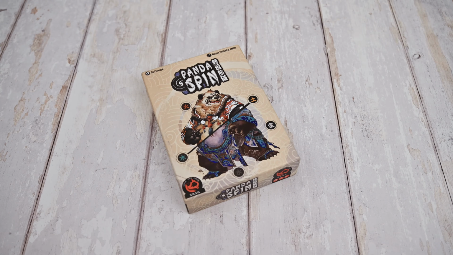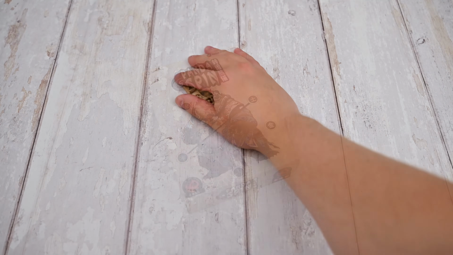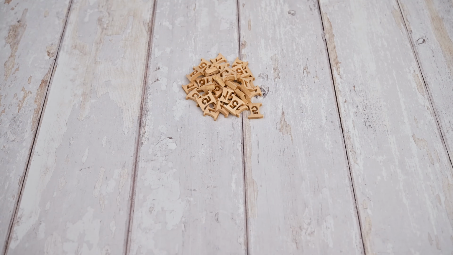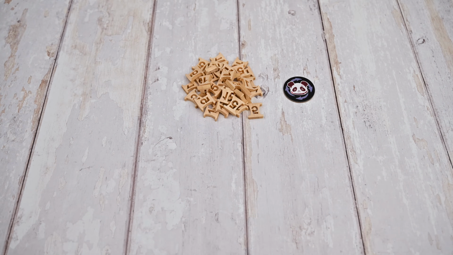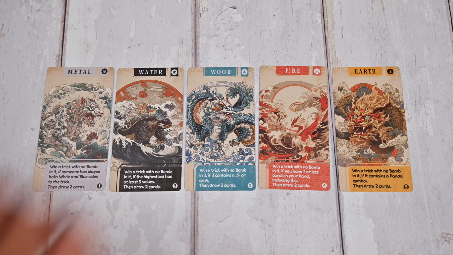As always, you'll begin by setting up. You'll place the bamboo tiles next to the playing area, and each player will receive one to start. These are points. You'll then place the panda mood tile in the center area, picking a side to start. Lastly, you'll pick 5 element cards and shuffle them.